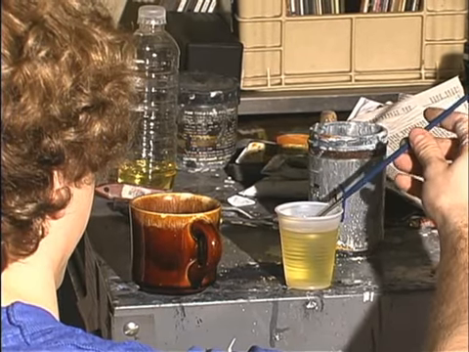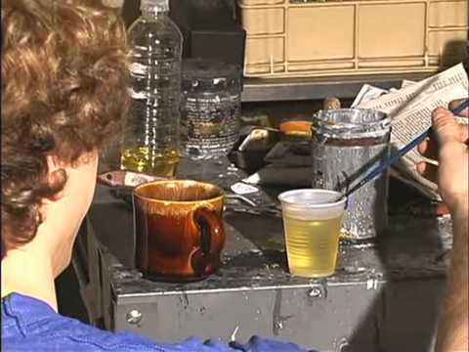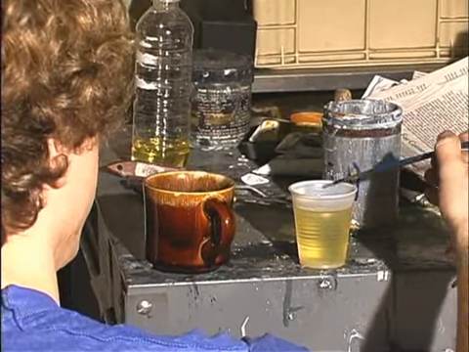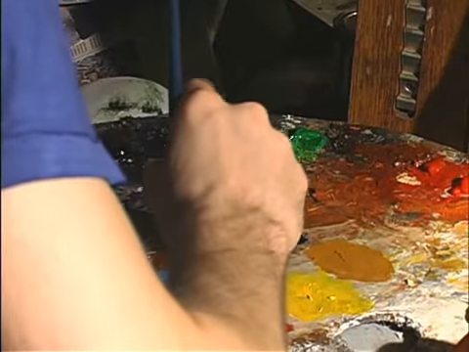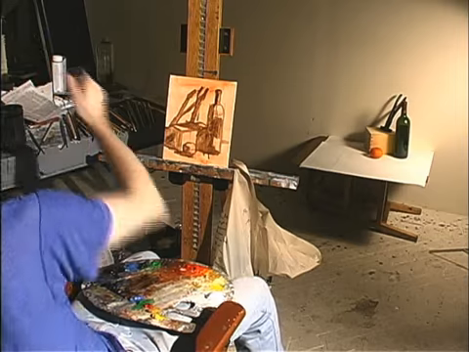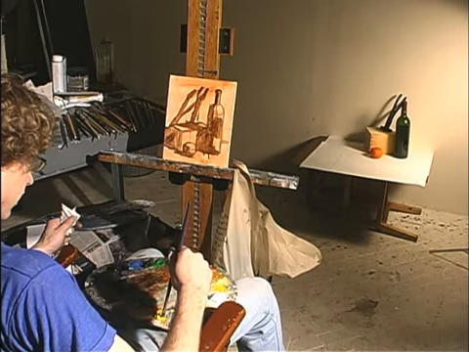In between colors, I will wipe off my brush and then dip my brush in the odorless mineral spirits to clean the paint off. Do this every time you change colors. If any of your paint gets mixed together, the colors will start to get muddy. I clean my brush as I go with paper rags that I can easily discard.